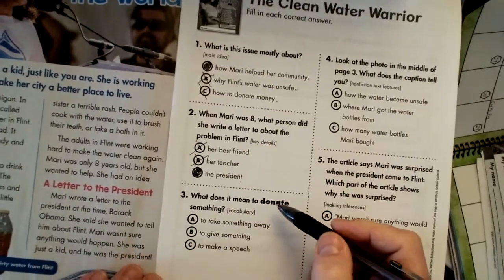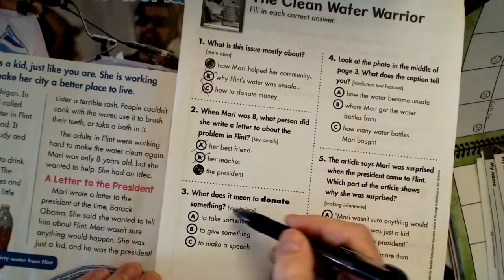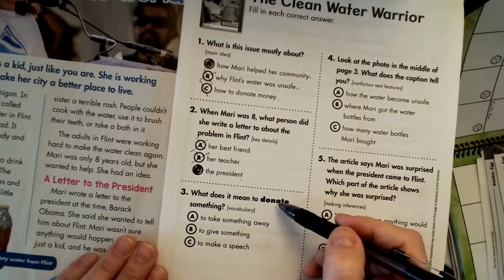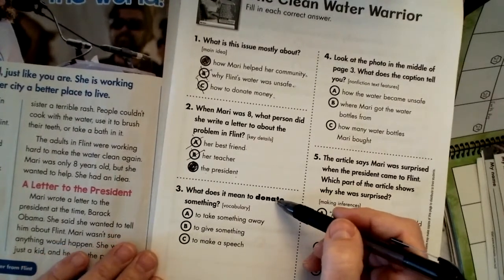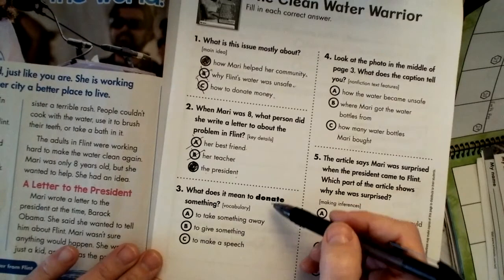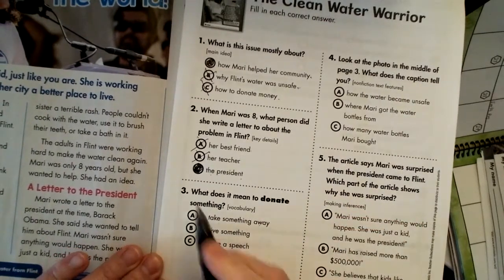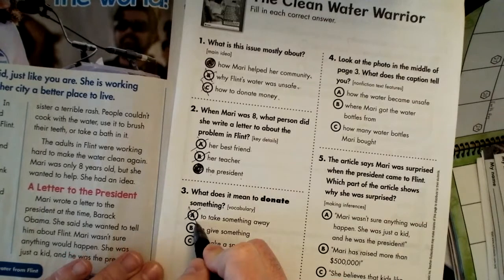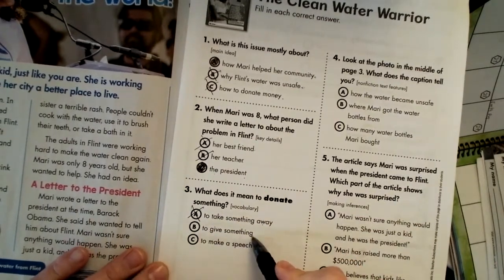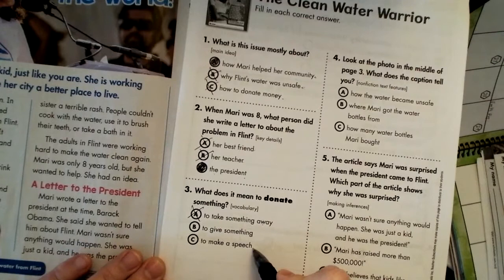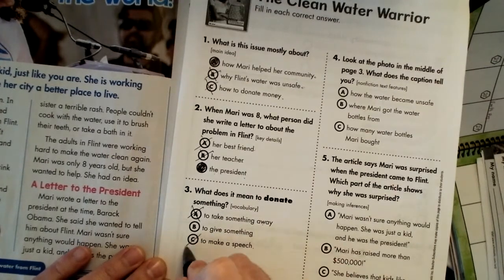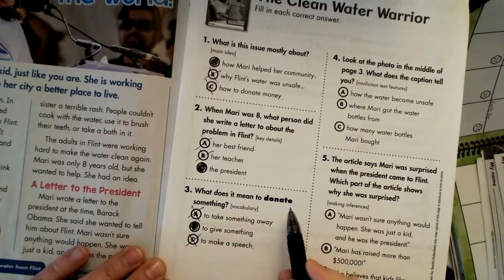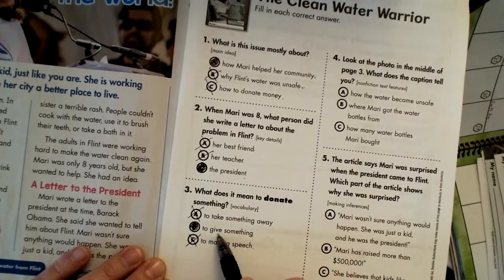Number 3, what does it mean to donate something? That is one of the vocabulary questions. We just answered that earlier. We know what donate means. It means to give something. So it does not mean to take something away. That is not correct. That does not make sense. It means to give something. Does it mean to make a speech? No. We know a speech is when you talk to a large crowd. So it's not that. The correct answer is B. What does it mean to donate something? It means to give something.